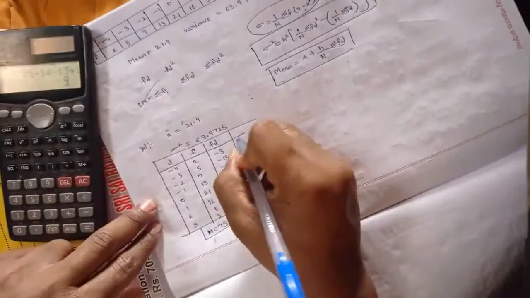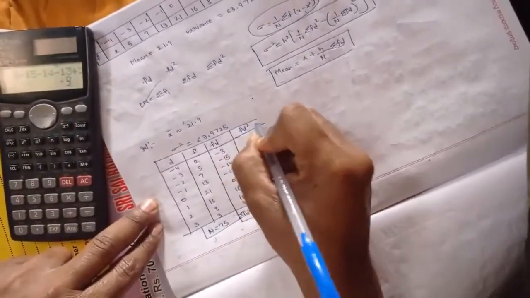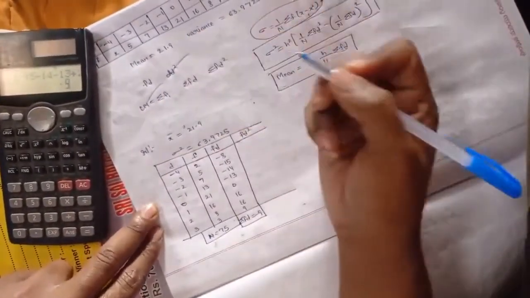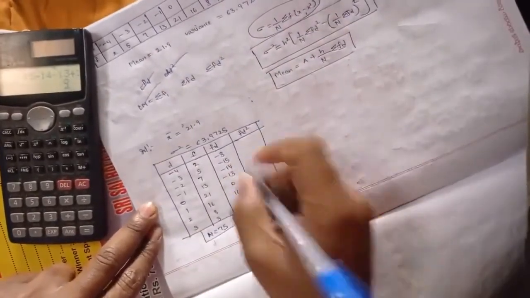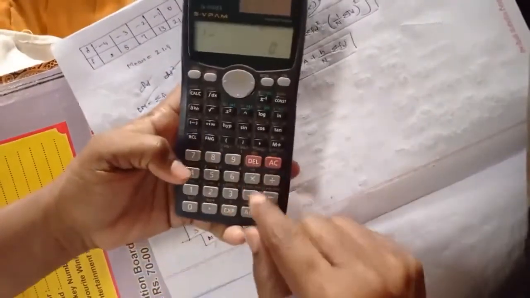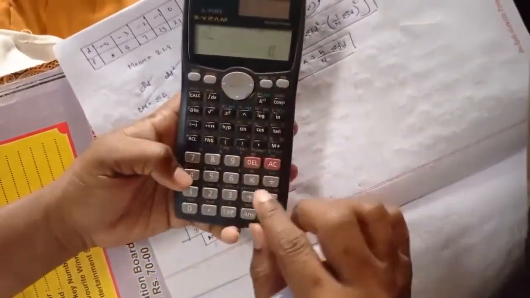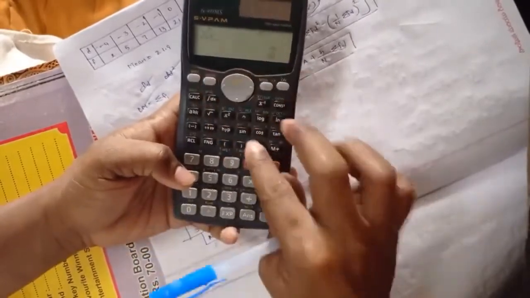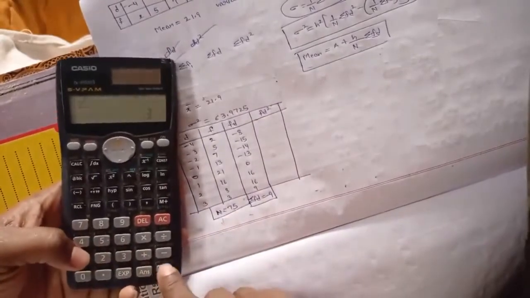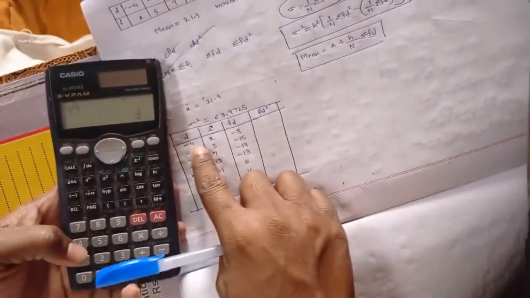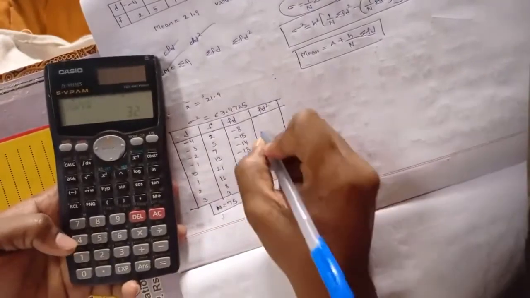So let us calculate sigma fd square also. It is a two variable, so let us do it fast. For f into d square: 2 into 16 is 32.